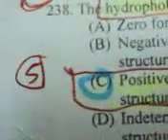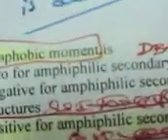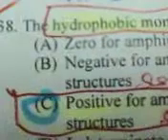Here we come to question number five. The hydrophobic moment. The answer is number three, which is correct. It is positive for amphiphilic secondary structures. Positive for amphiphilic secondary structures.